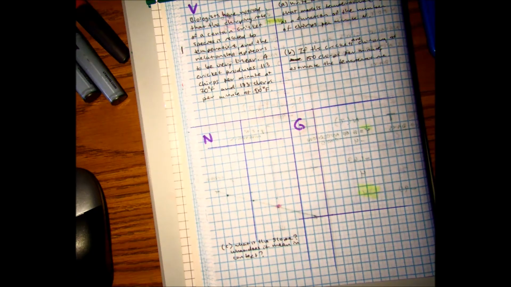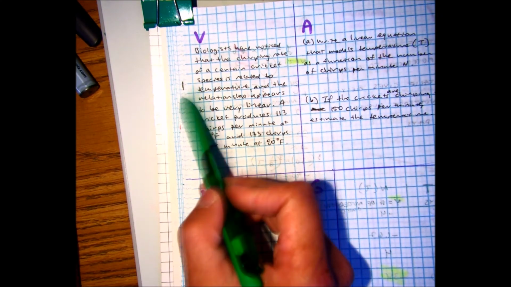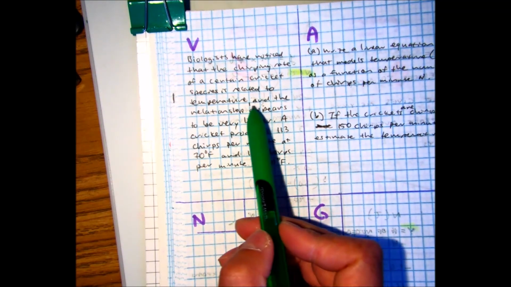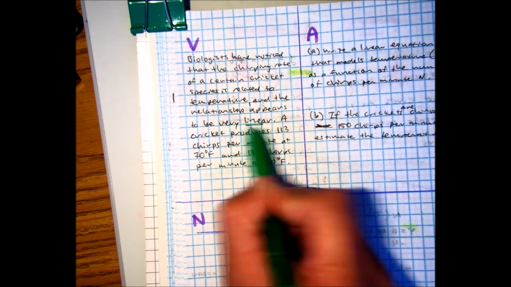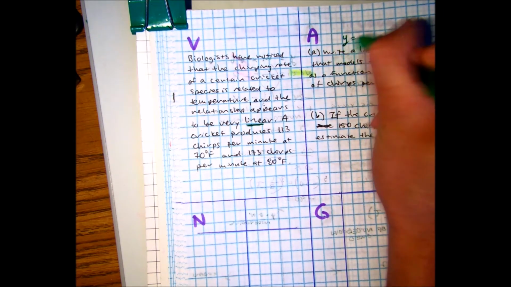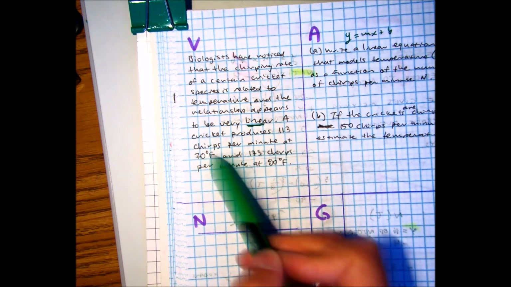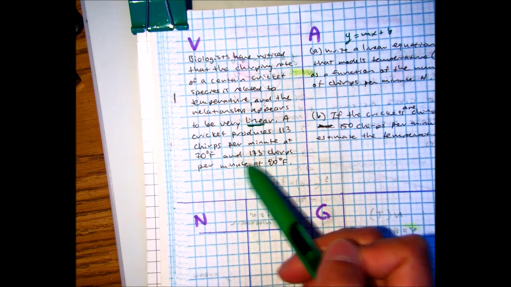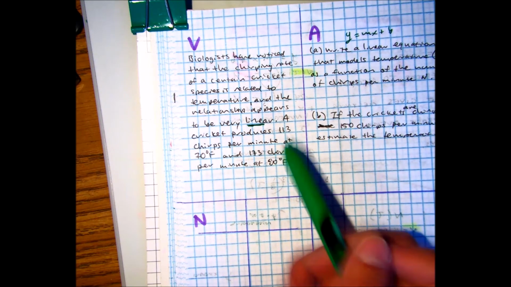Of this problem? Biologists have noticed that the chirping rate of a certain cricket species is related to the temperature, and the relationship appears to be very linear. That's why we can use y equals mx plus b, right? A cricket produces 113 chirps per minute at 70 degrees Fahrenheit and 173 chirps per minute at 80 degrees Fahrenheit. So this is our verbal.